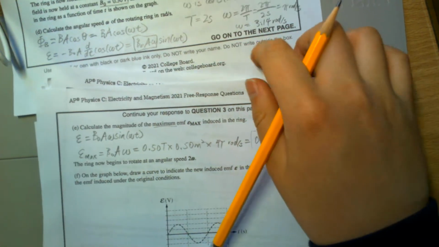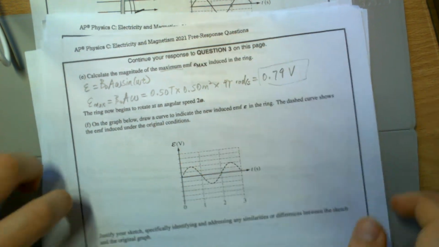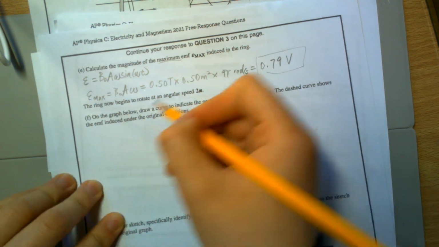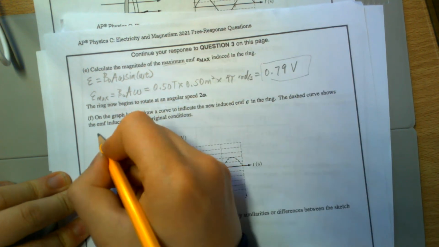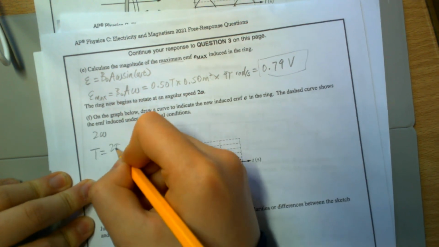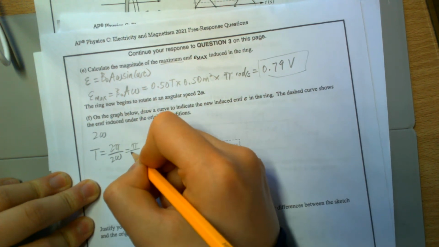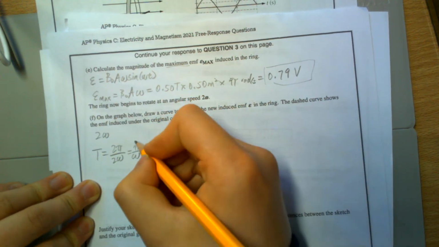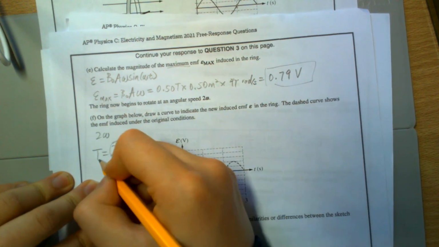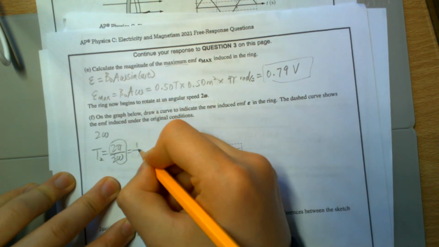Now begin to rotate at angular speed of 2 omega. What will happen with the change? We need to draw the new graph here. Well, because we have 2 times omega here, the period would be 2 pi divided by 2 omega, which is equal to pi divided by omega. Well, basically, this is the original period, so T2 is equal to 1/2 T, original one.